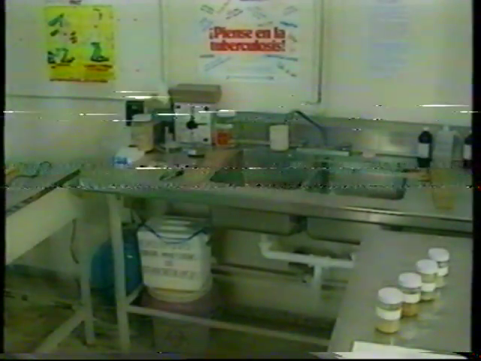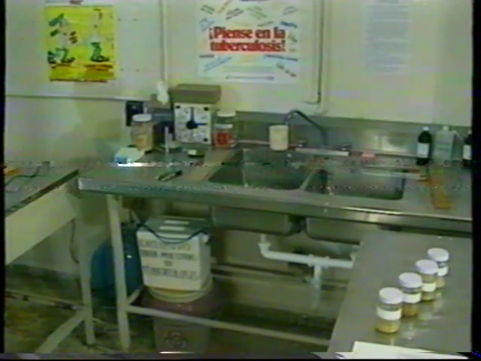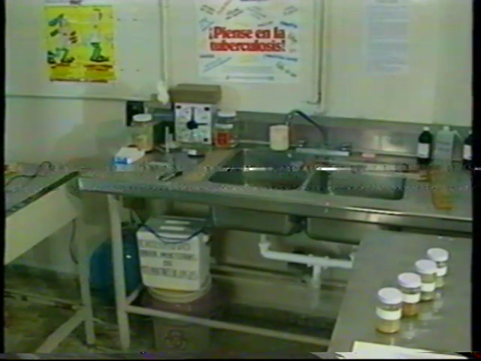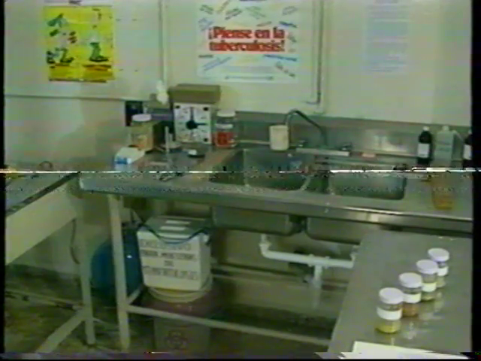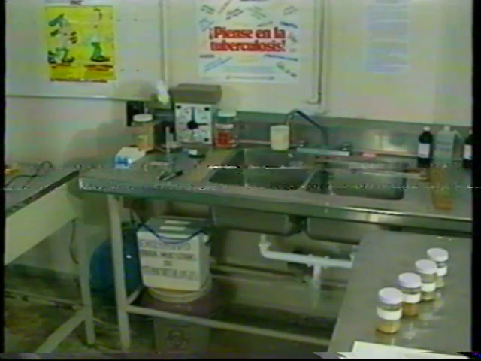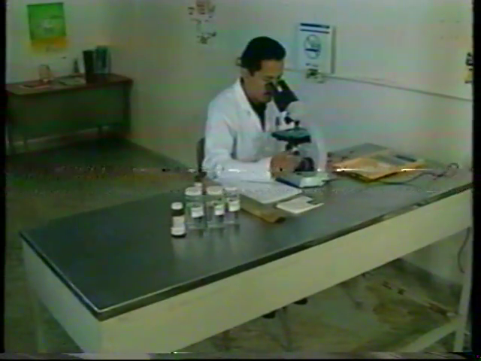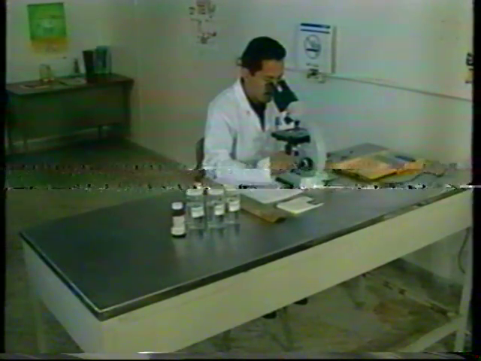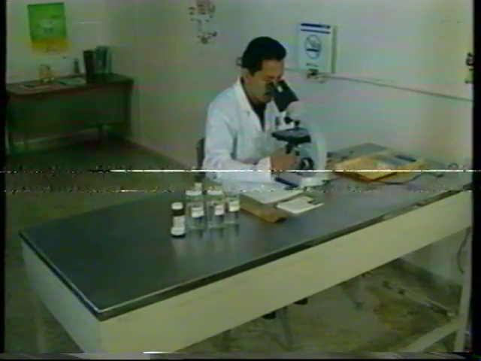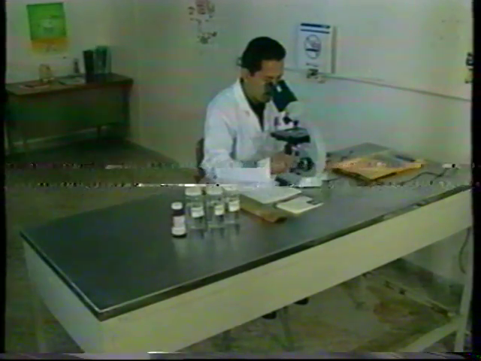To perform TB microscopy, a laboratory must have 3 areas. A well-lighted space with a sink or basin with running water for preparation and staining of smears. A microscope table. If there is no electricity, this table should be placed directly in front of a window. And a table for recording results and slide storage.